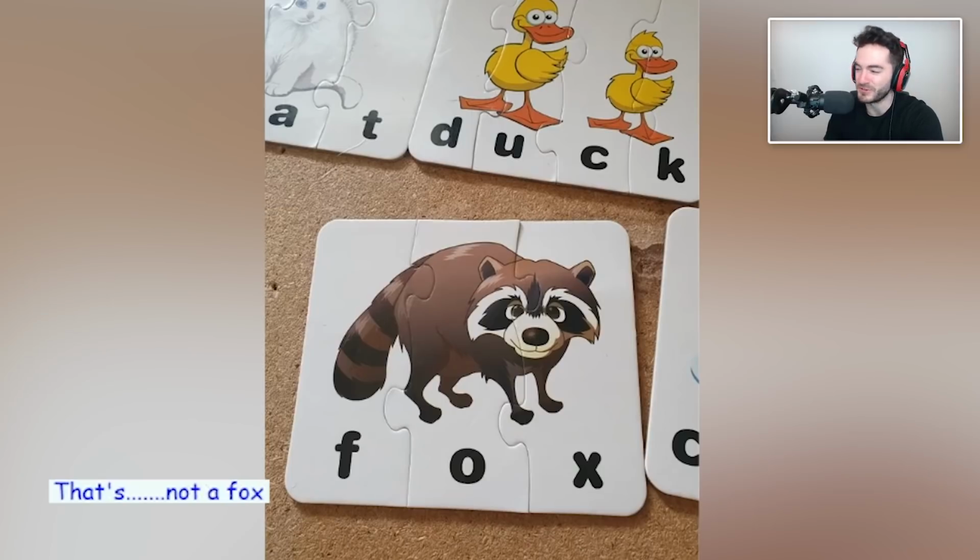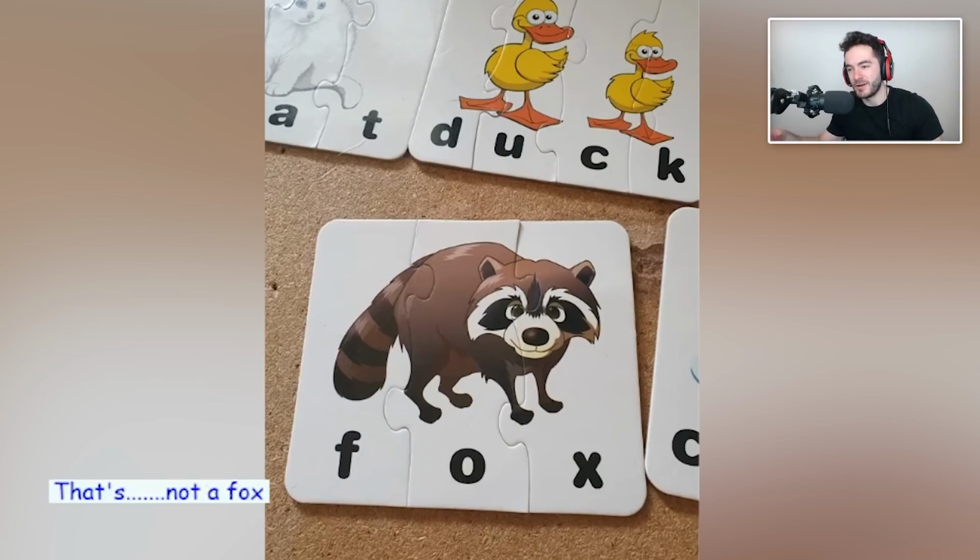Just trying to impersonate one, okay? It's just always looked up to foxes since it was born, and it was like, when I grow up as a raccoon, I want to be a fox. That's how it works, right? It's like caterpillars to butterflies.